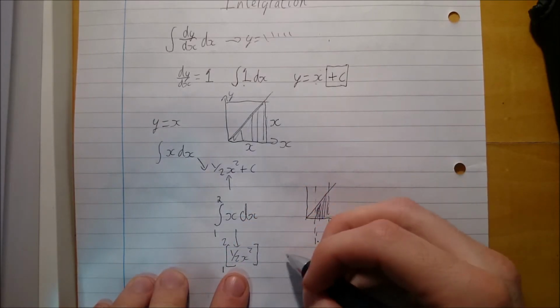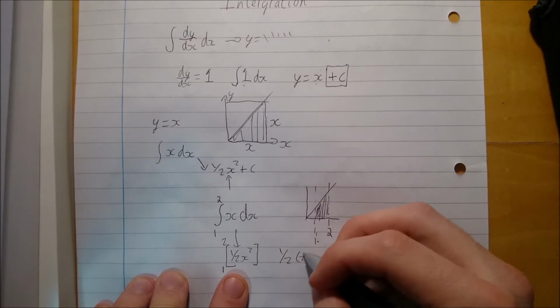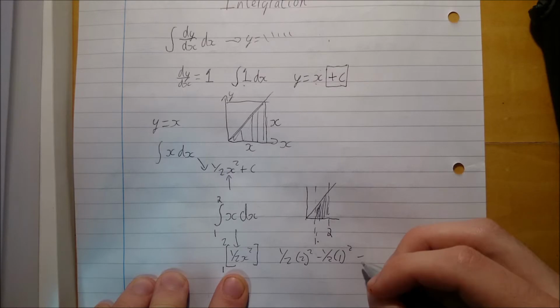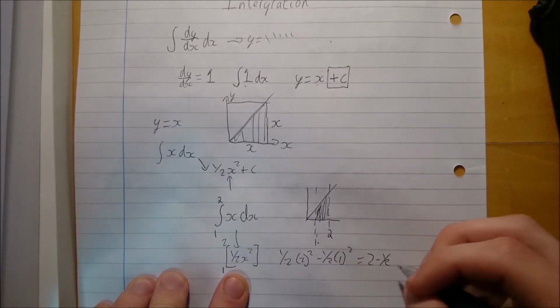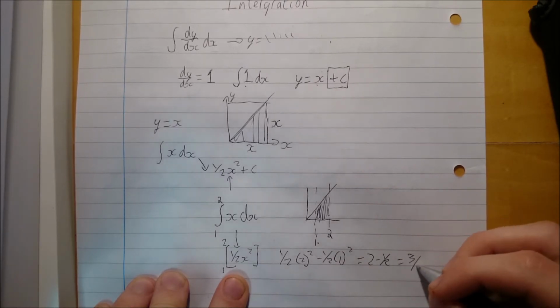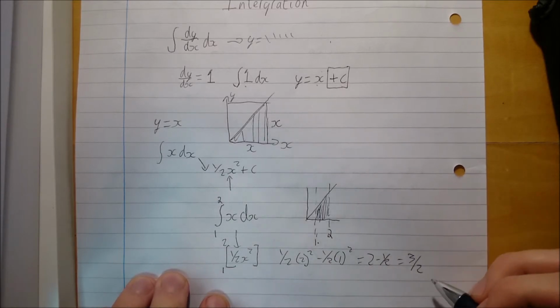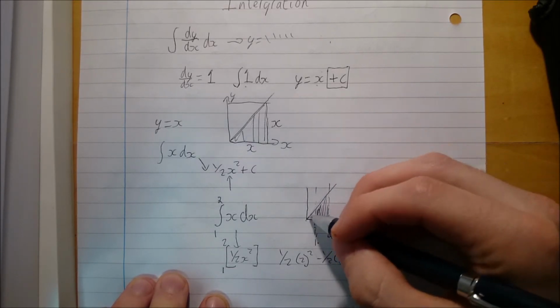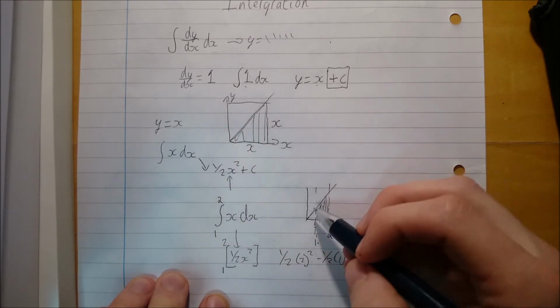And what this means is you do half 2 squared minus half 1 squared, which equals 2 minus a half, which equals 3 over 2. And that is the area between 2 and 1 of the equation under the line y equals x.